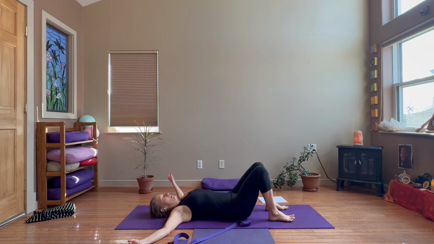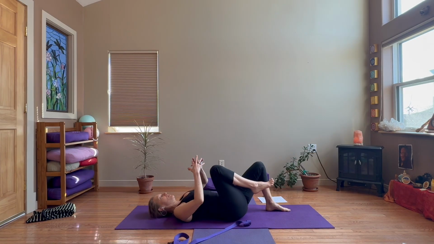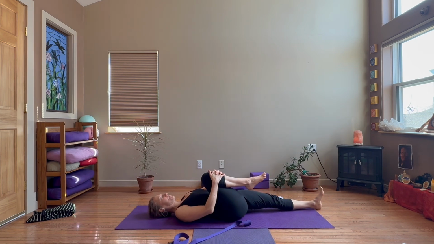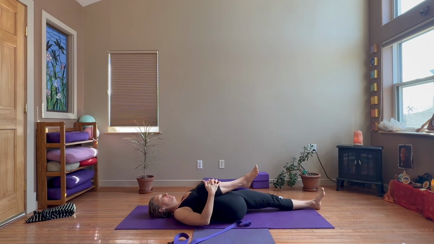Great. Let's draw right knee in towards heart. Use the hands around the back side of the leg. Left foot is either on the ground or you can extend that leg. For me today, it feels good to extend the leg. And just play here for a moment. Play with drawing that knee, maybe circling a little, finding a little play in the hip. Breath is steady.